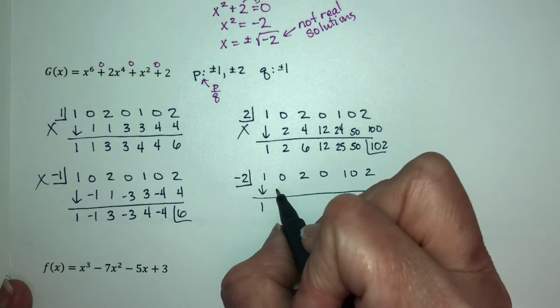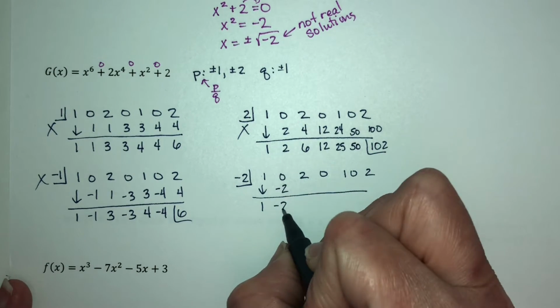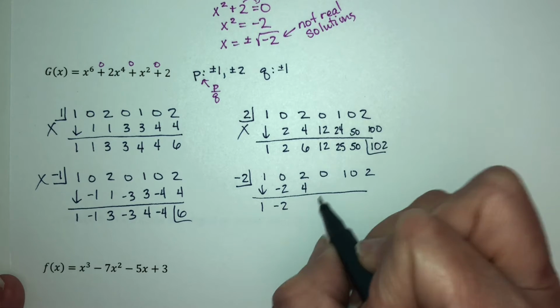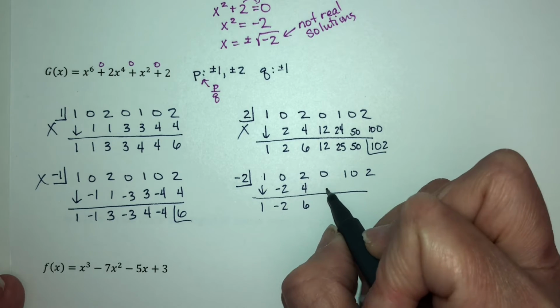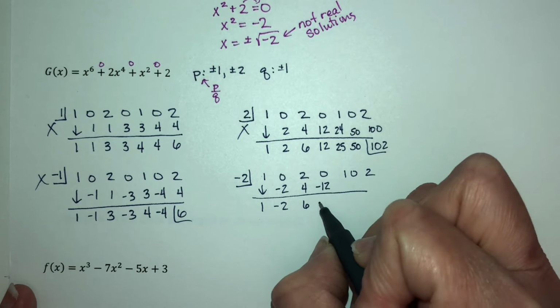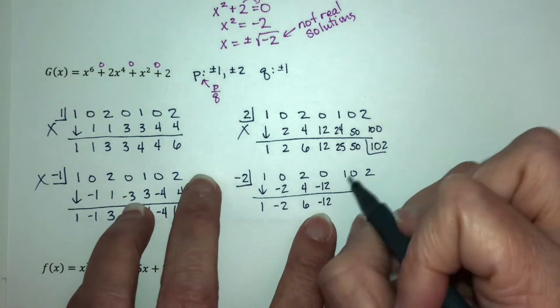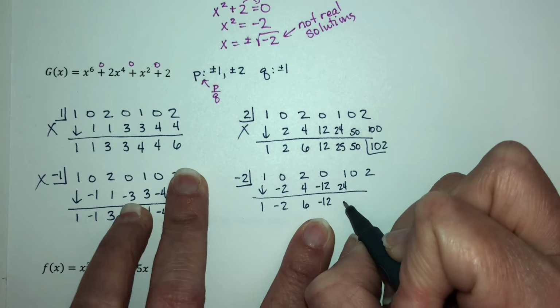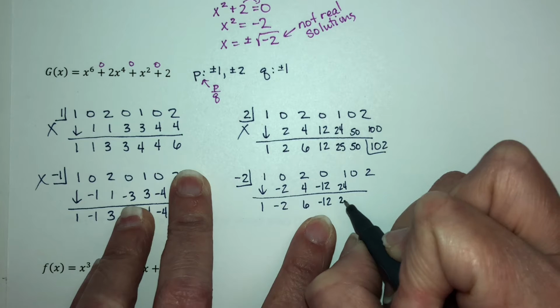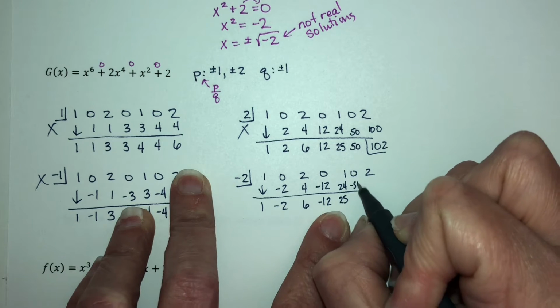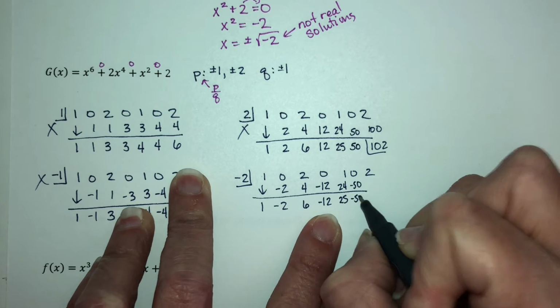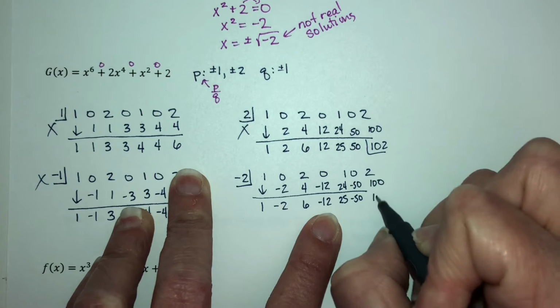One, that's a -2, -2, 4, 6, -12, -12, 24, which is 25, -50, -50, 100, and again 102.